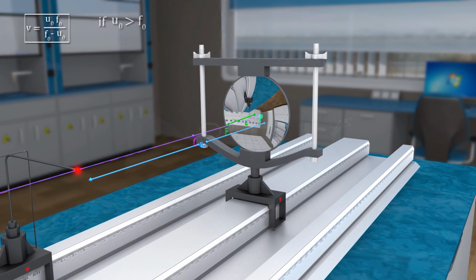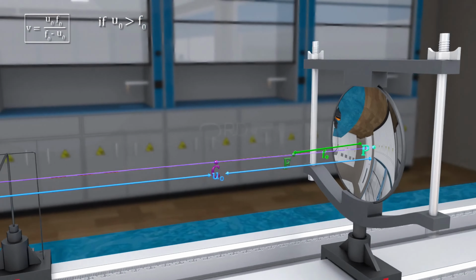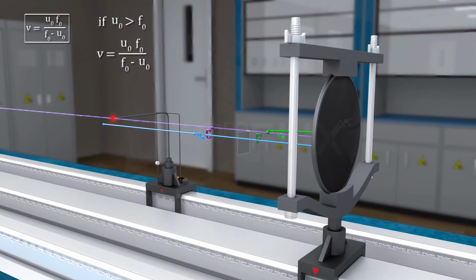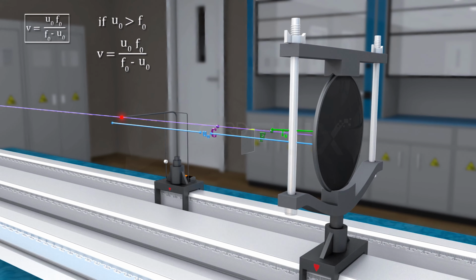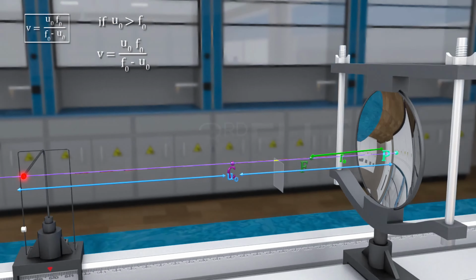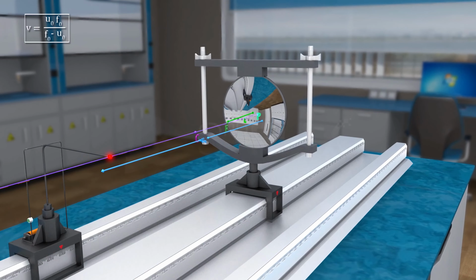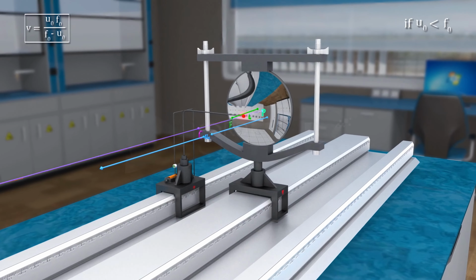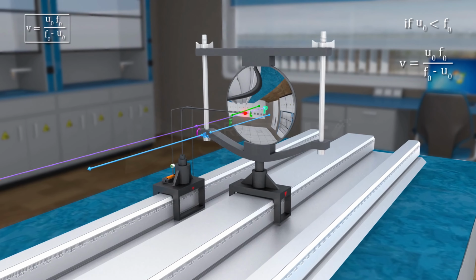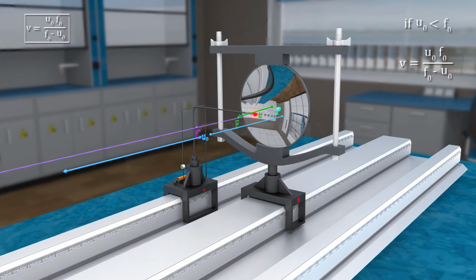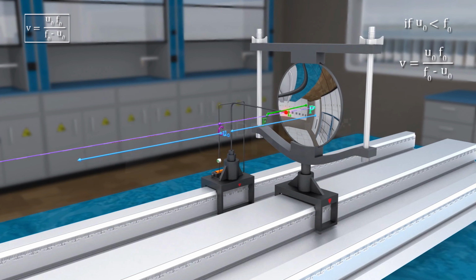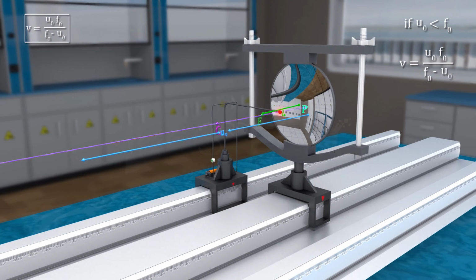If u0 is greater than f0, v is negative. A real image is formed on the same side of the object. If u0 is lesser than f0, v is positive. A virtual image is formed on the opposite side of the object.